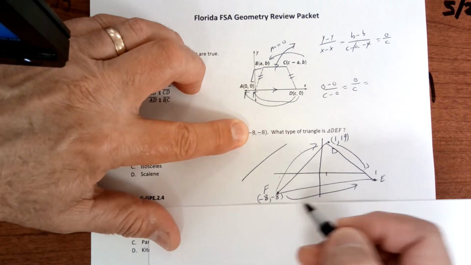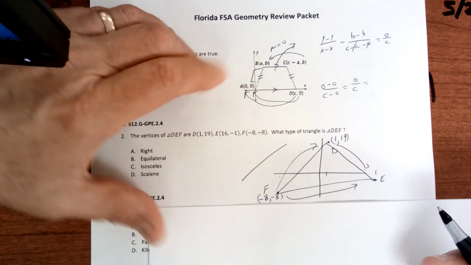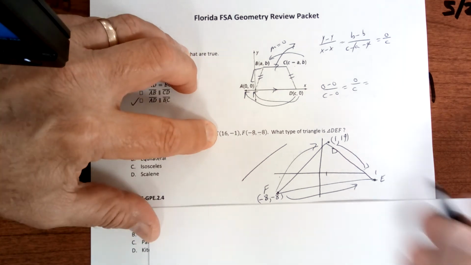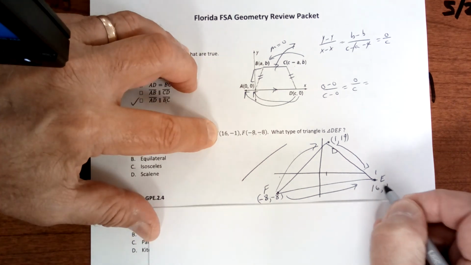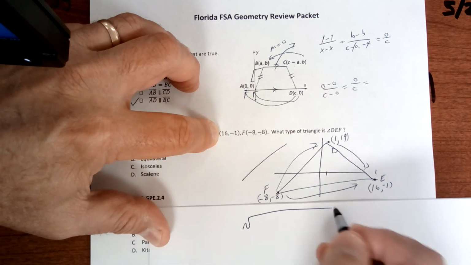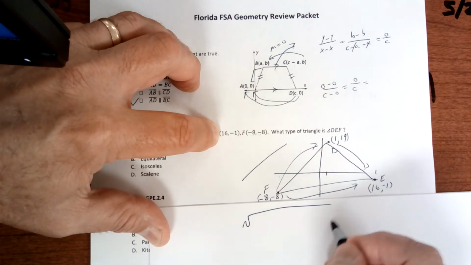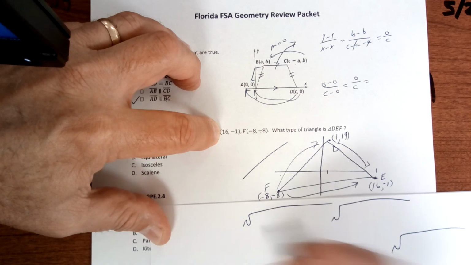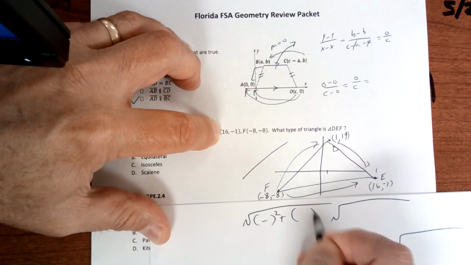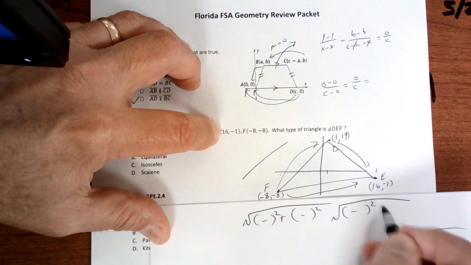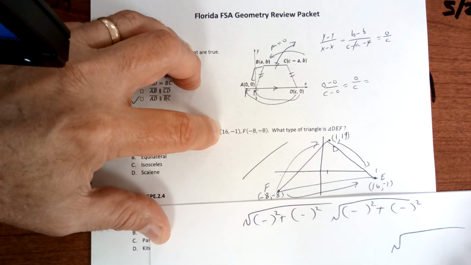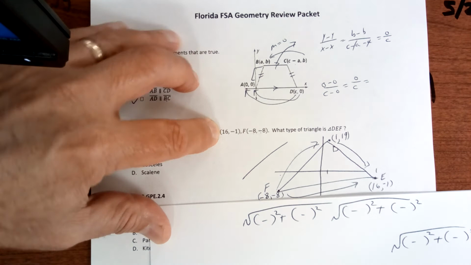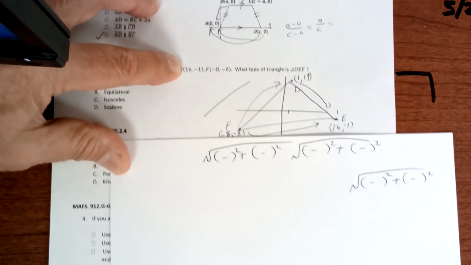And point E, which is 16, and then down 1. If you want to get this one right, you got to do the distance formula 3 times. These problems are a little harder here. Let me raise this up a little bit.